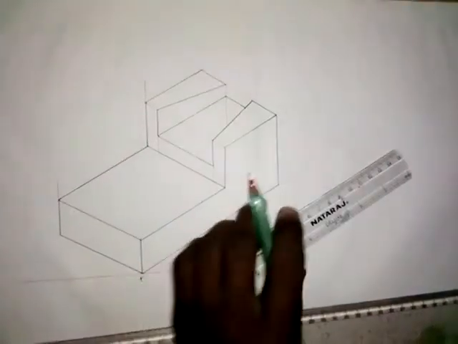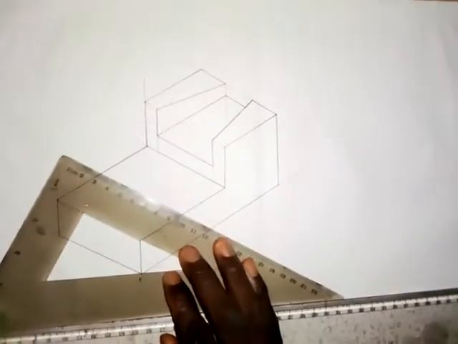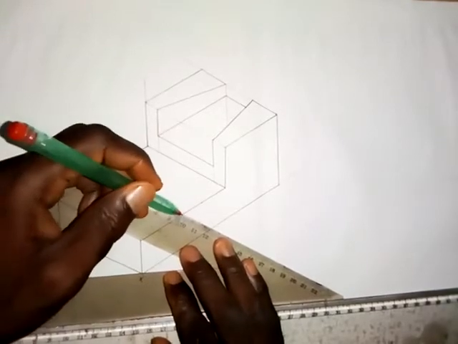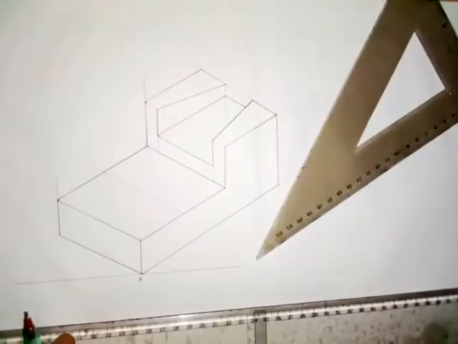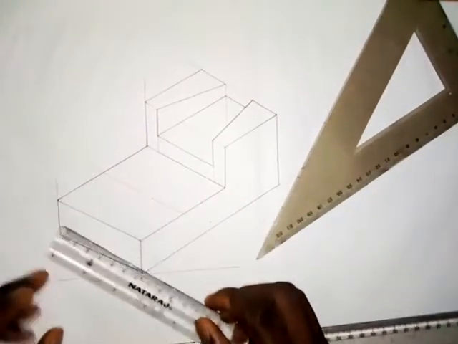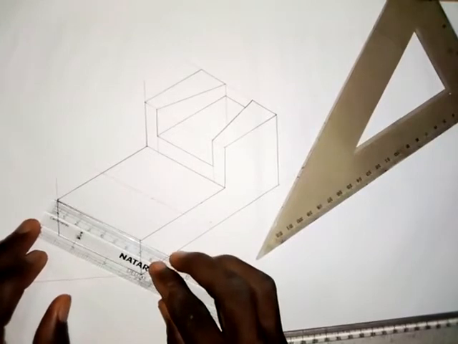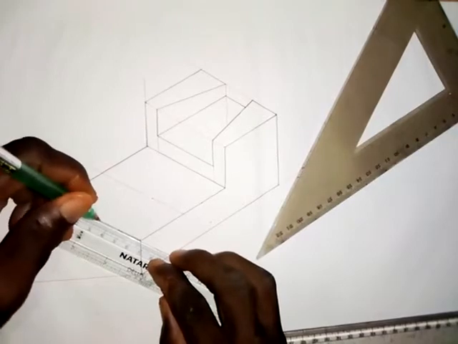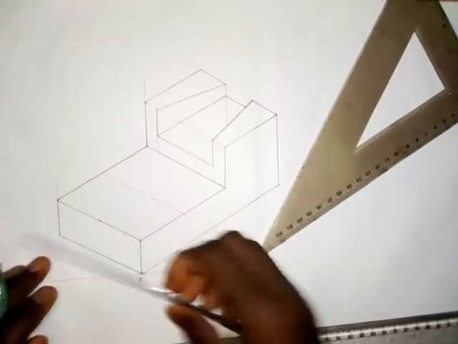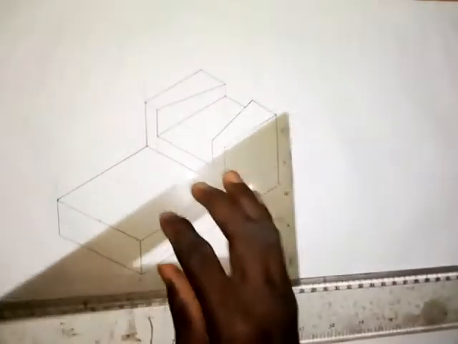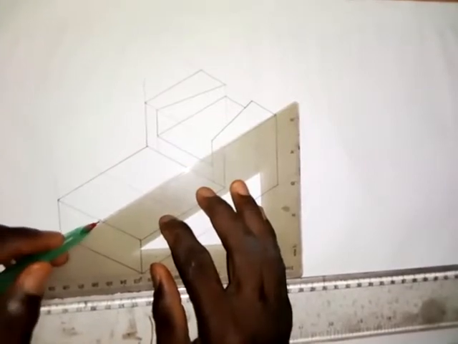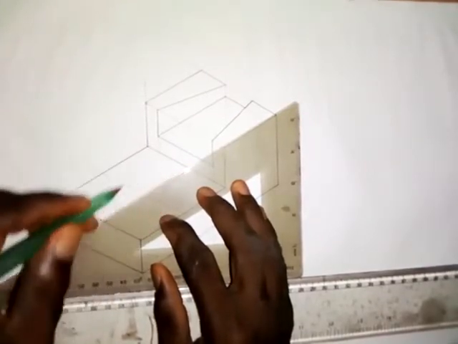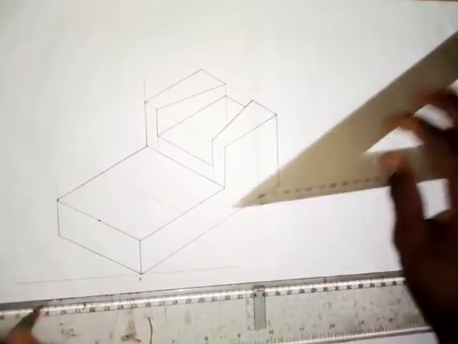So take that measurement and transfer it to the other side like this. Then we divide this 66 by 2. That gives us 33 millimeters. So this is 33 millimeters. So we also transfer this to the other side. So they intersect here. This is the point of intersection.